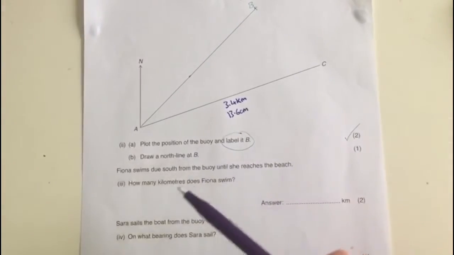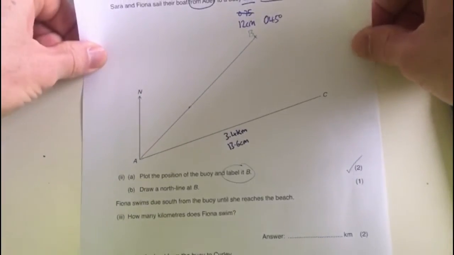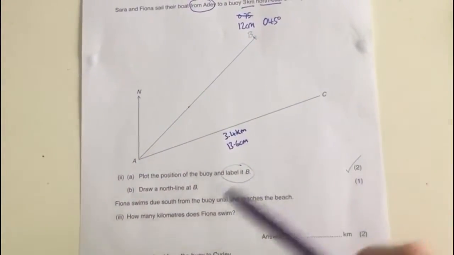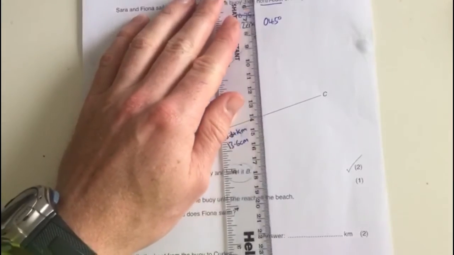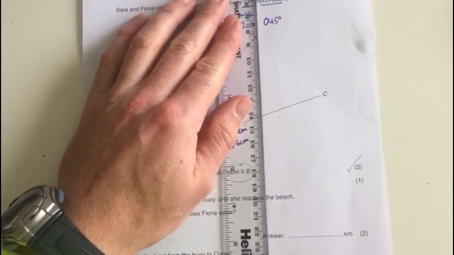Draw a north line at B. I realise I need to shift this up a bit more. Draw a north line at B. So we get my ruler and I put it perpendicular to the paper.